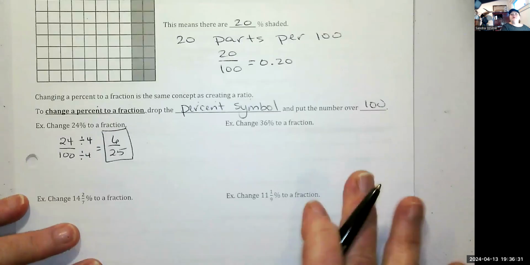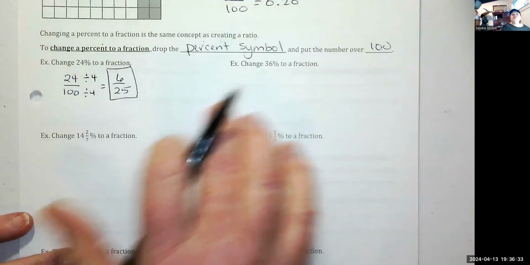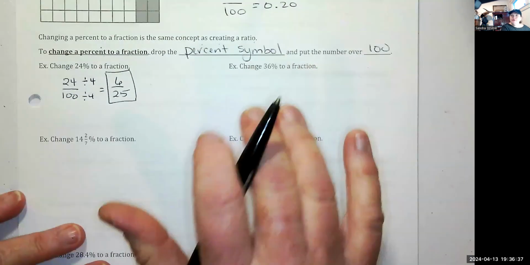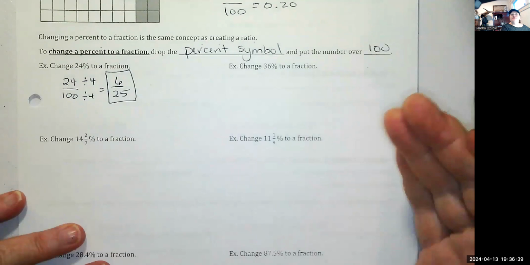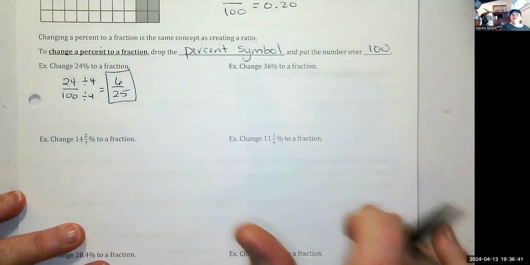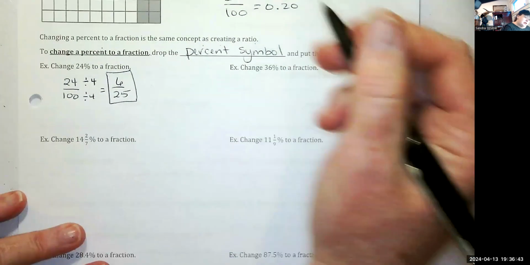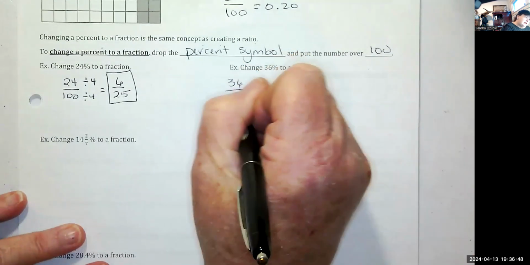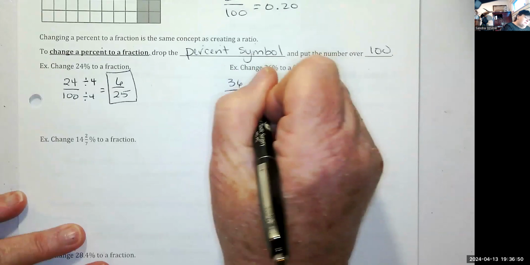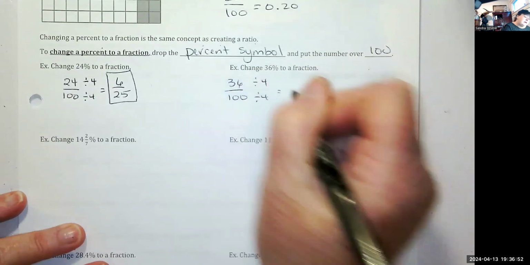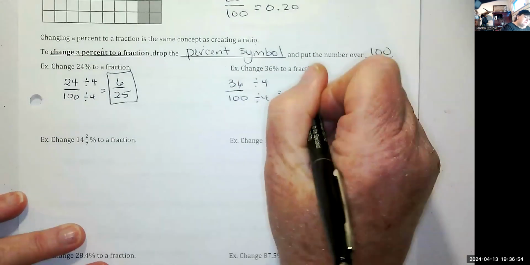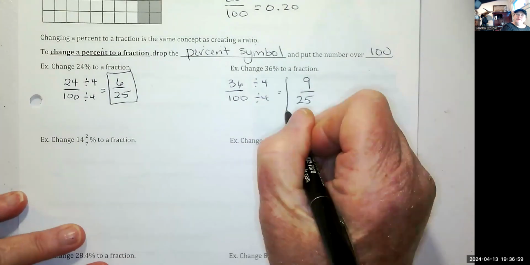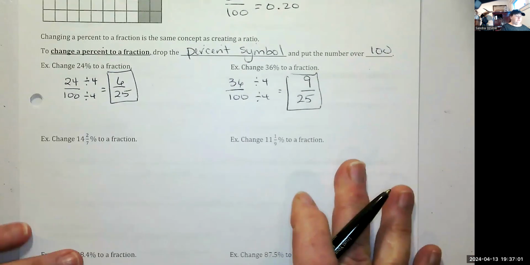All right, I want you to pause, and you should be able to handle all 3 of these. If you can't, that's fine. Just do this one at least, and then come back and check yourself. Watch me do this one, and then give yourself a chance to do the next. Okay, so 36% to a fraction. That makes it 36 over 100. I'm going to reduce that by 4 as well. 36 divided by 4 is 9. 100 divided by 4 is 25. And that is my reduced fraction.